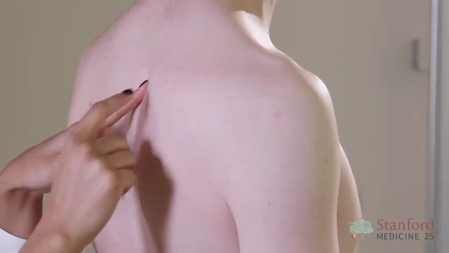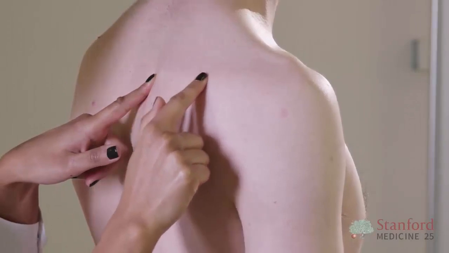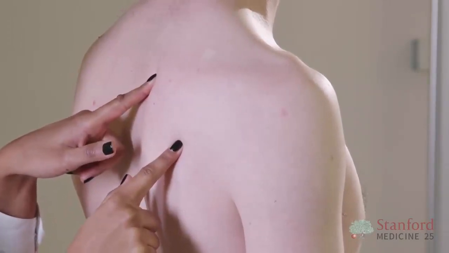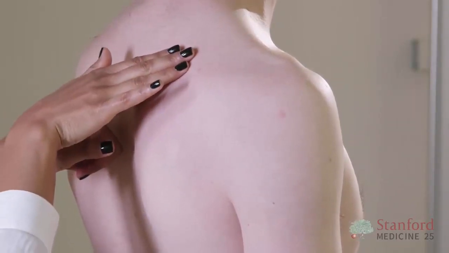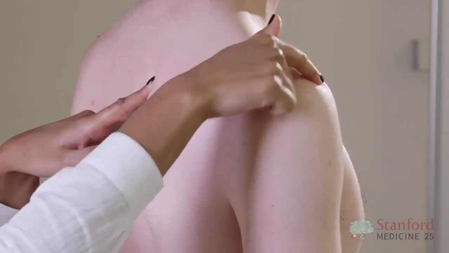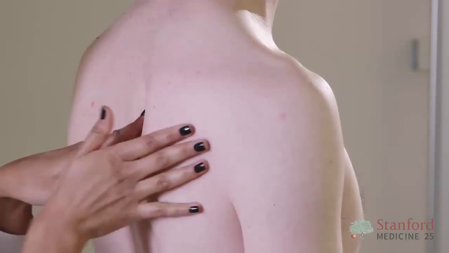So it's useful to know the anatomy of the scapula, with the spine dividing the supraspinatus fossa and the infraspinatus fossa. The supraspinatus tendon and muscle bellies originate in the fossa here and then work their way around to the anterior aspect of the shoulder, and the infraspinatus muscle belly lies here.